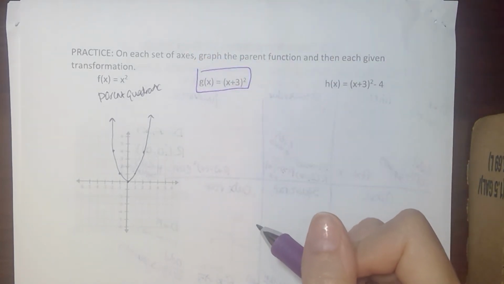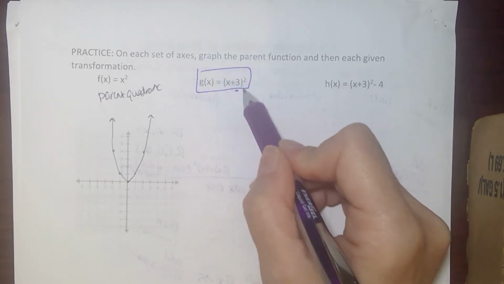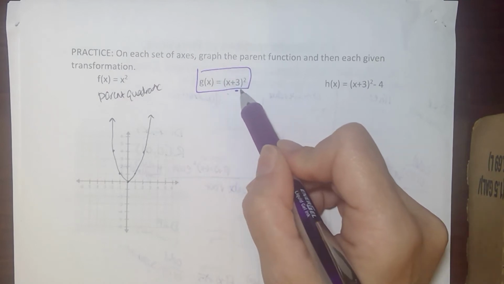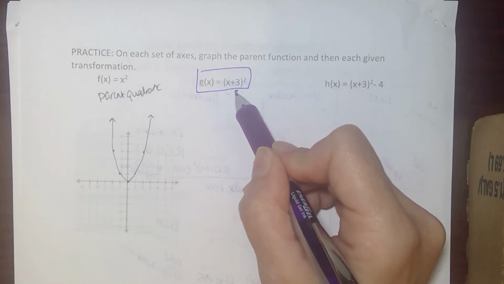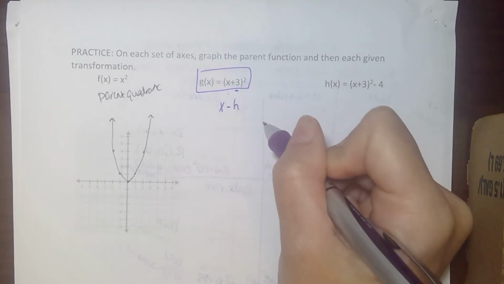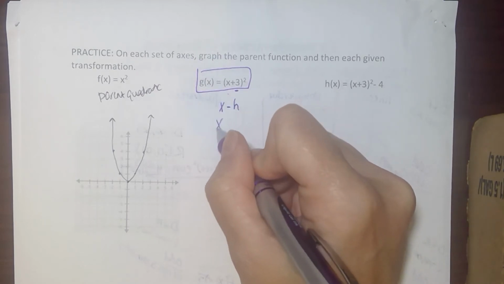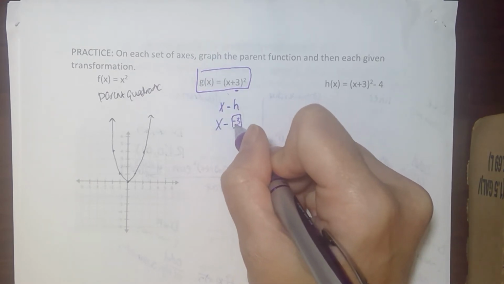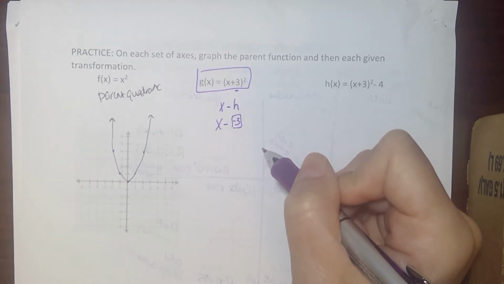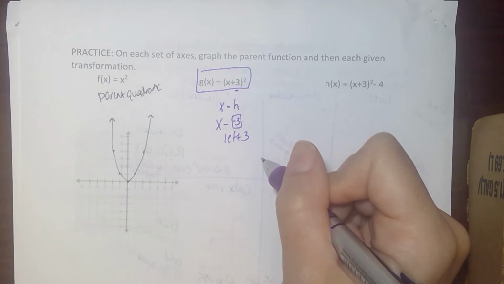Then we're going to do our first transformation and graph g of x, and I'm going to choose purple for g of x. I see that my transformation is happening inside the function. It's being squared with the x. I've been given x plus 3. That transformation piece starts out as x minus h. So to get to x plus 3, I had to have plugged in a negative 3 for h, which means I am shifting this function to the left 3 units.